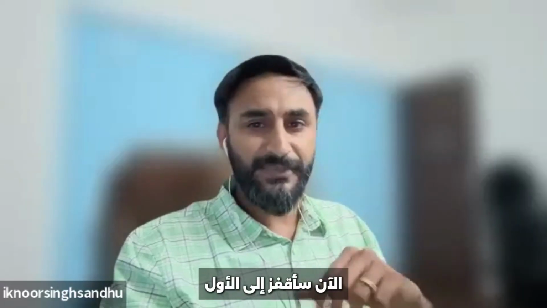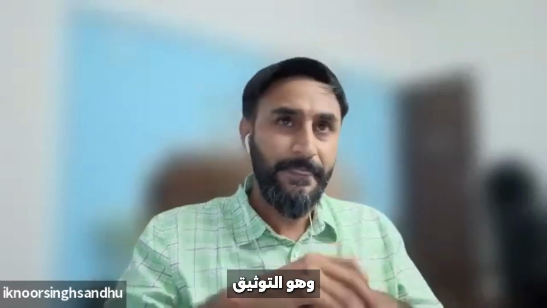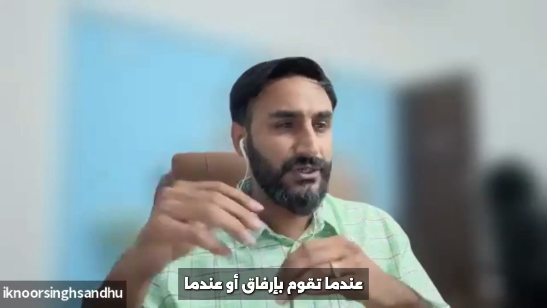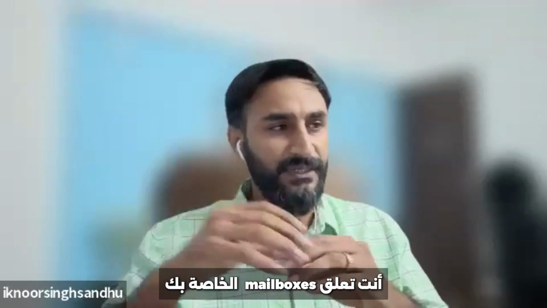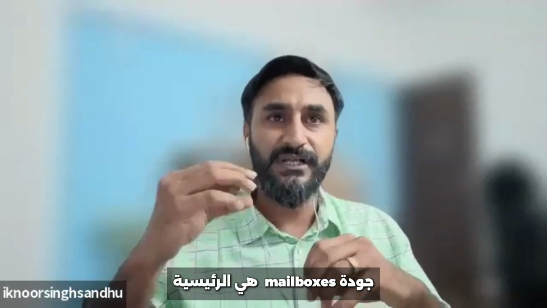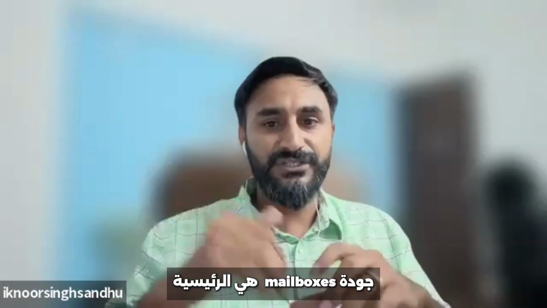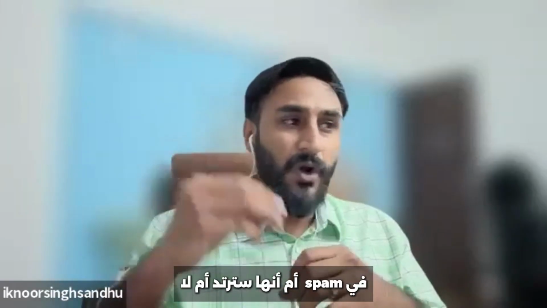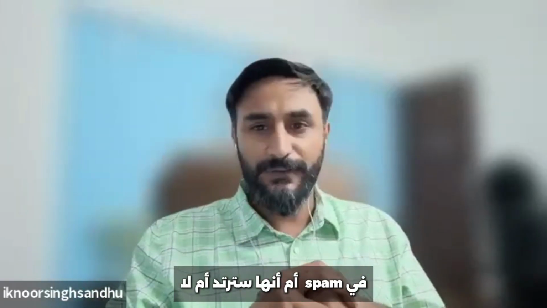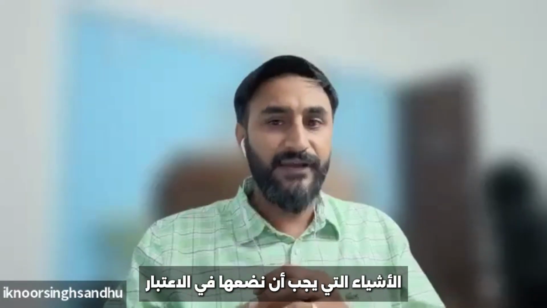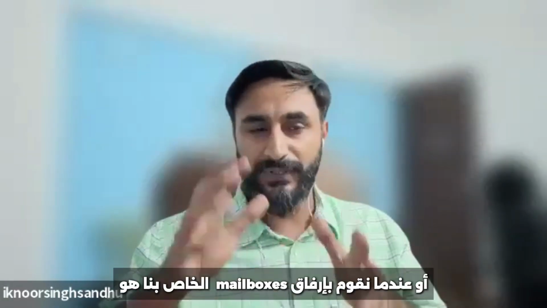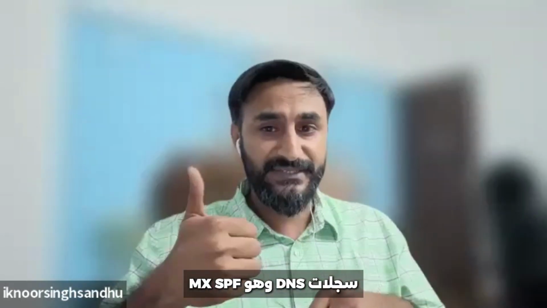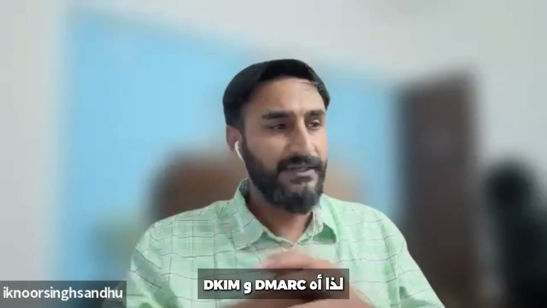Now I'll jump into the first one, which is authentication. What I mean by authentication is, when you are purchasing or attaching your mailboxes, the quality of the mailboxes is the major decision maker of whether your mail is going to land in spam or get bounced or not. And the things we have to keep in mind when purchasing or attaching our mailbox are the DNS records, which are MX, SPF, DKIM, and DMARC.